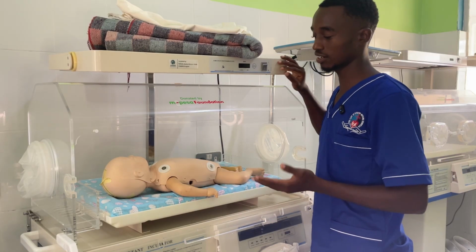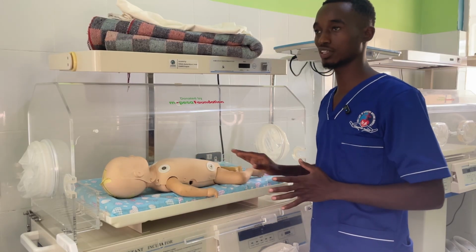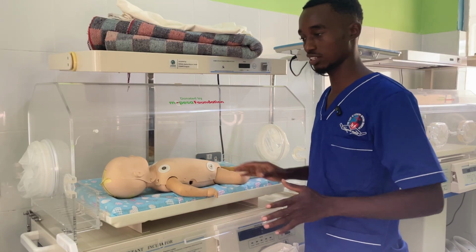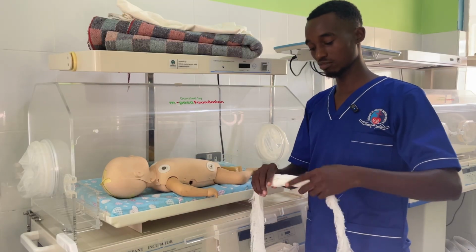So we first take vitals, the first being temperature, because these are blue rays and they can raise the temperature of the baby. So we usually take temperatures before we put them there, and sugars, and ensure that everything is okay. Then we use eye shields.